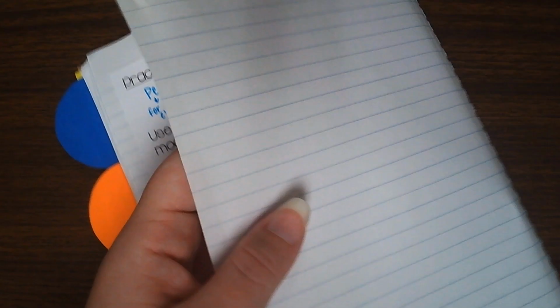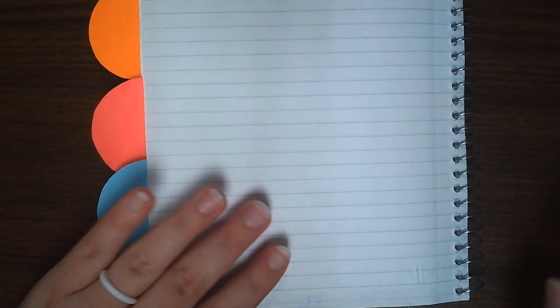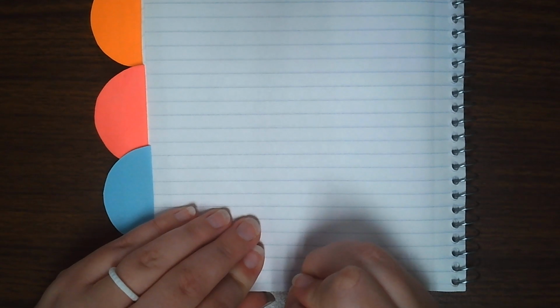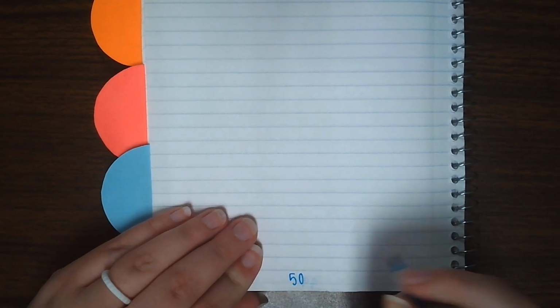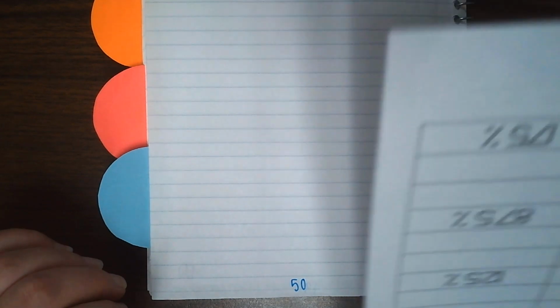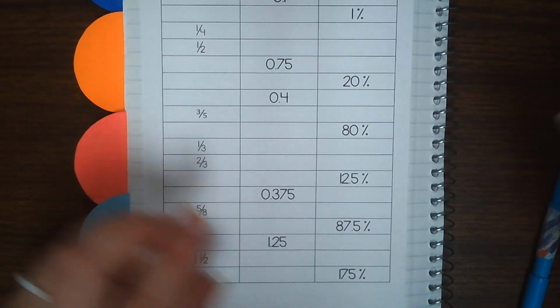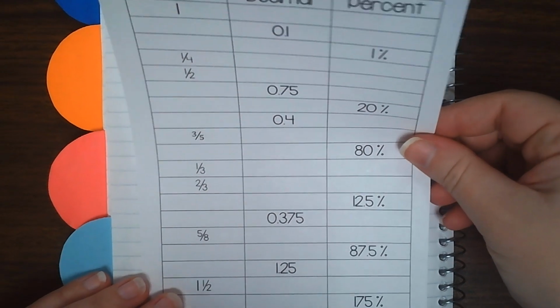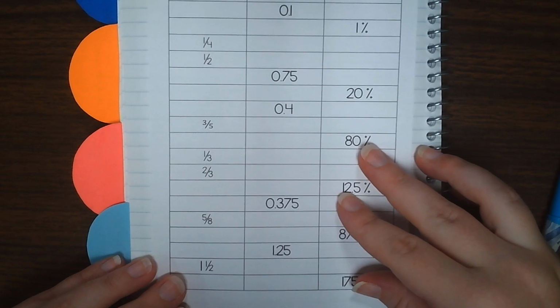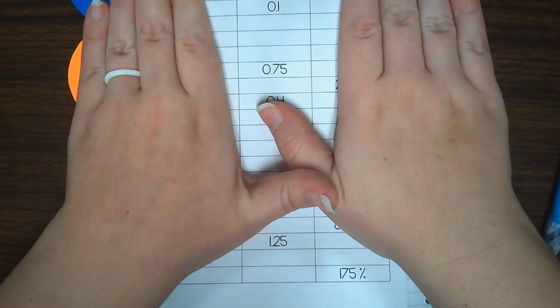Then on the back, turn it over on page 50. Write 50 down here at the bottom. These are your most common fractions, decimals, and percents. So we're going to glue this down. And fill that in just a little bit.